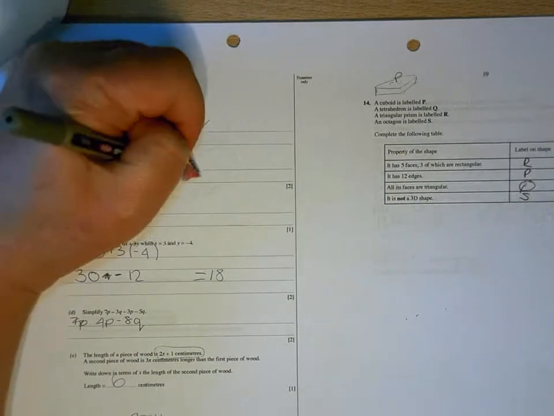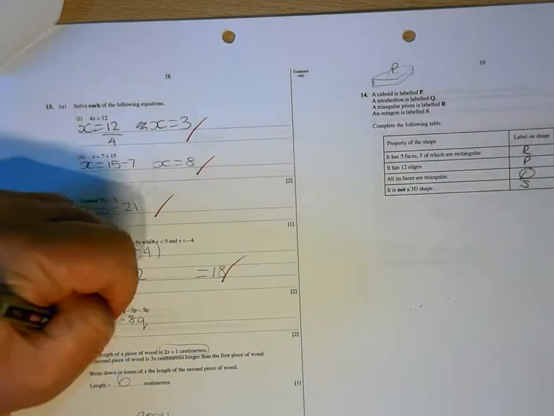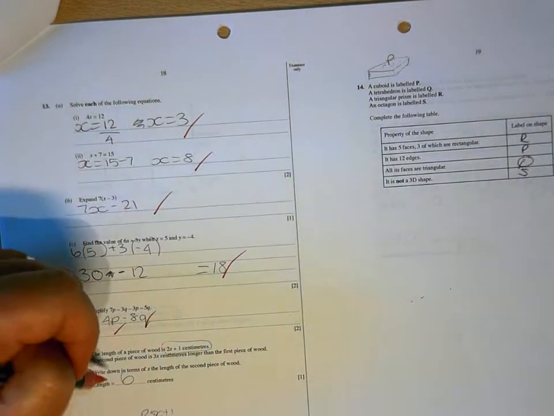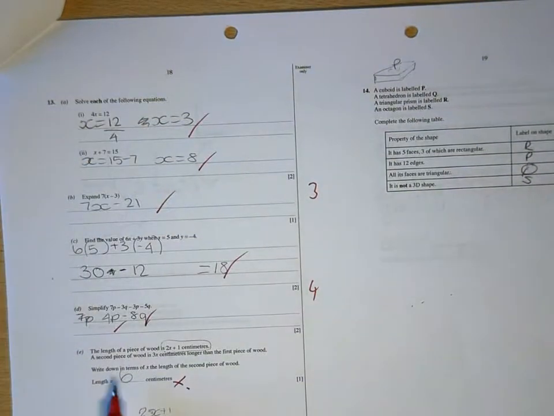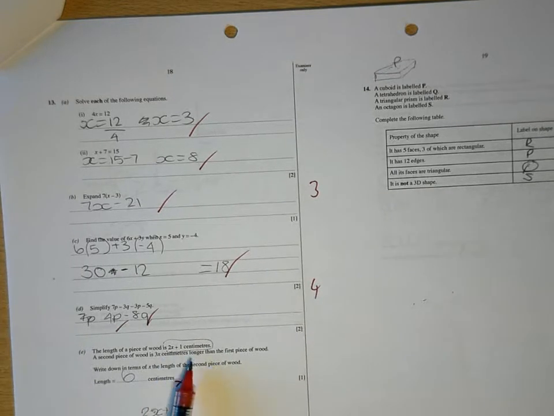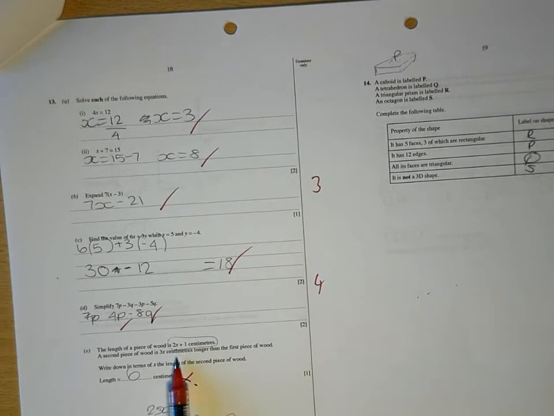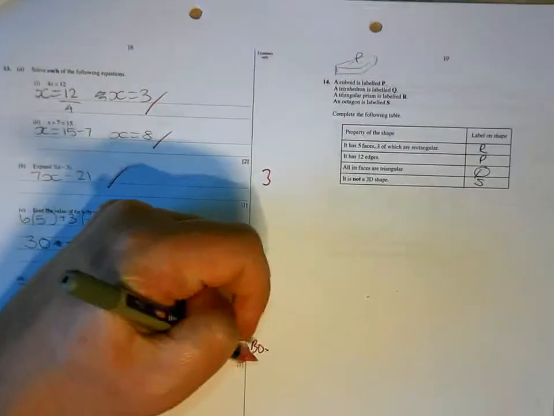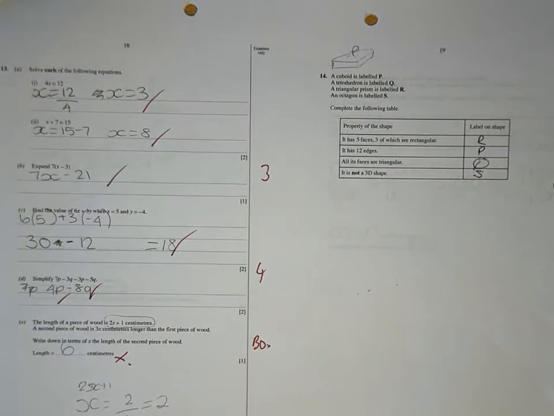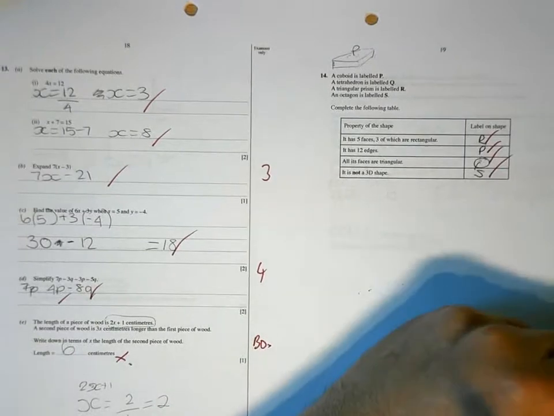X equals 3, x equals 8, 7x take 21, 18, 4p minus 8q. That one's wrong. Okay, so you've got 3 there, you've got 4 there. With this one, if one length is 2x plus 1, the other one is 3x longer, so you've got to add 3x to that, which then gives you 5x plus 1. R, P, Q, S, good. 3, 6, 10 for the page, good.